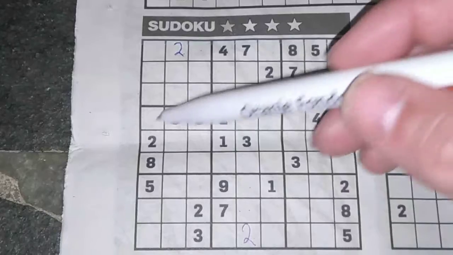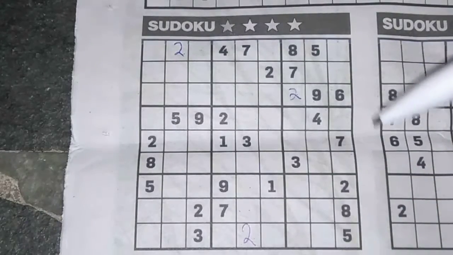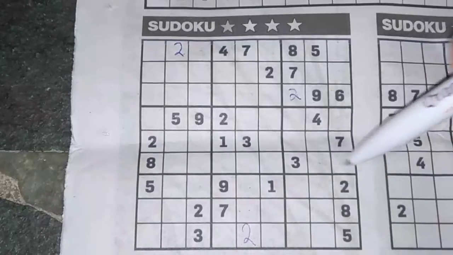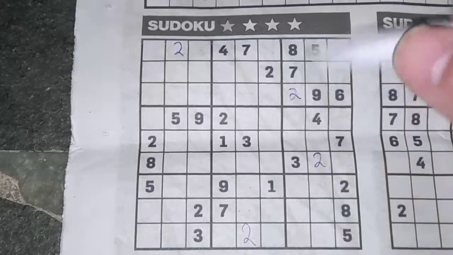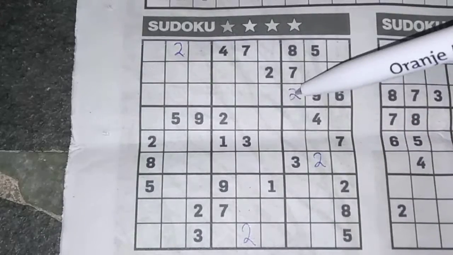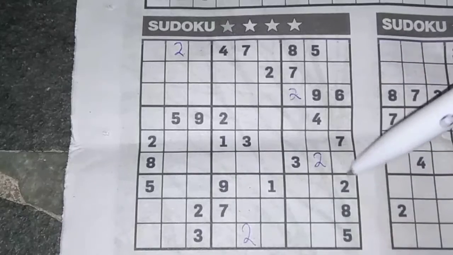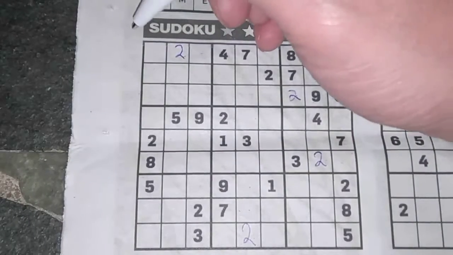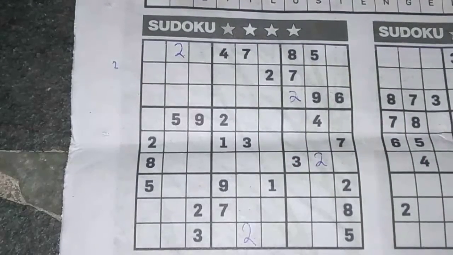2 in this row, 2 in the middle row. So in the row below, the only 2 places for the 2 should be here and there. But I see here 2, no 2 there. 2 should be here. And all the 2's are used. I marked the 2 here, so I know all the 2's are used.